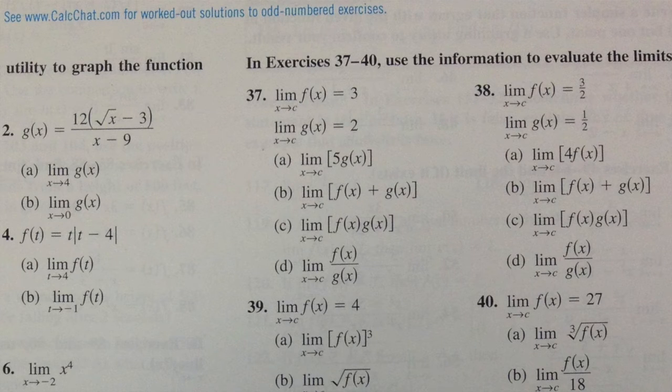It's saying the limit as x approaches c of f of x is 3, and the limit as x approaches c of g of x is 2. So on A, what's the limit as x approaches c of 5 times g of x? 10. What about B? 5. What about C? 6. What about D? 3 over 2. Very good.